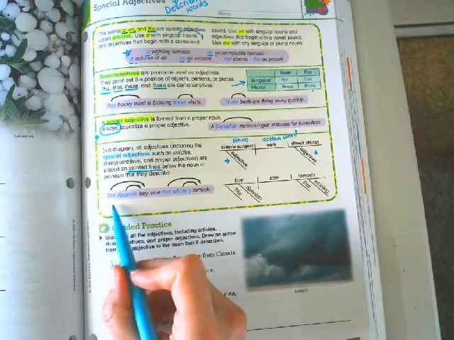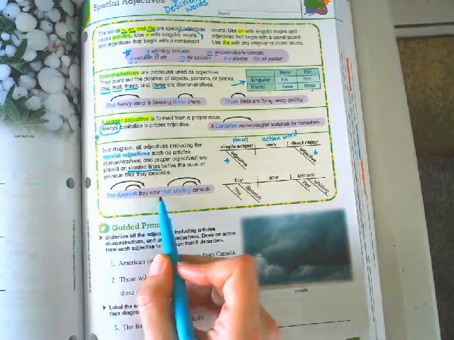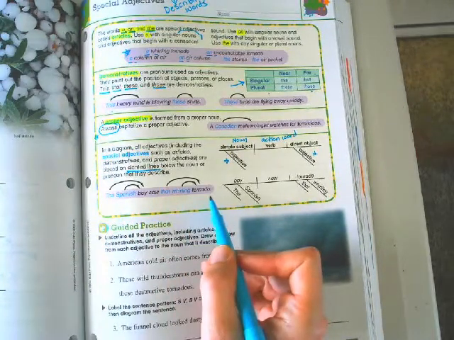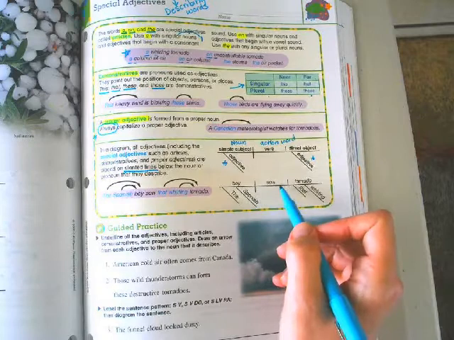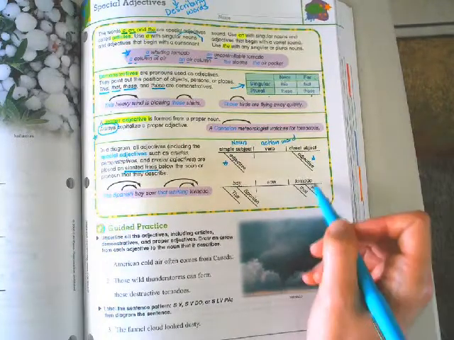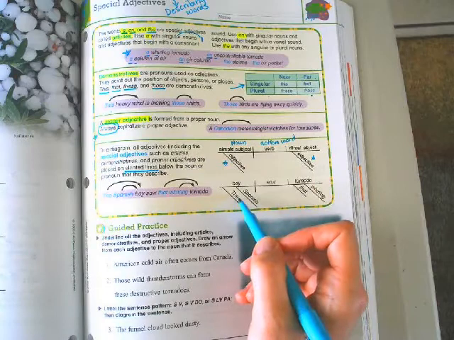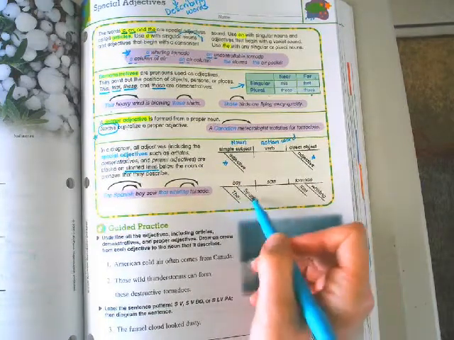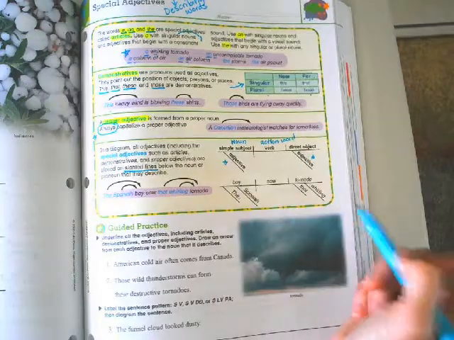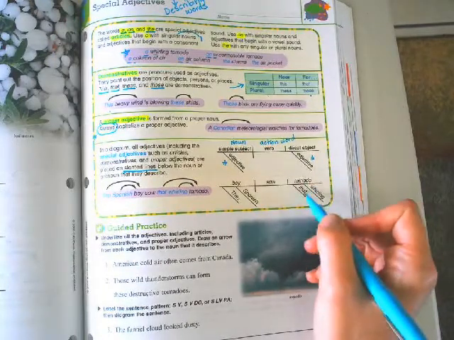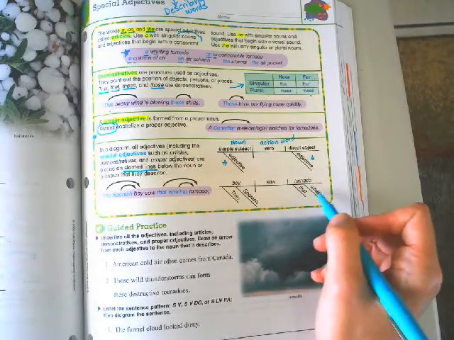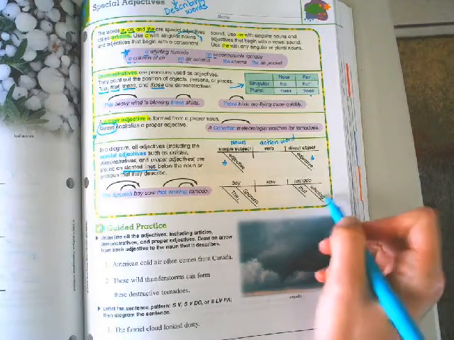So here's an example sentence. The Spanish boy saw that whirling tornado. You have to ask yourself, who is the sentence about? It's about a boy. What did the boy do? He saw. What did he see? He saw a tornado. Then you go back and put in the adjectives. The Spanish boy, the and Spanish describe the boy. There's nothing that describes saw. And then what words describe the tornado? That whirling tornado.